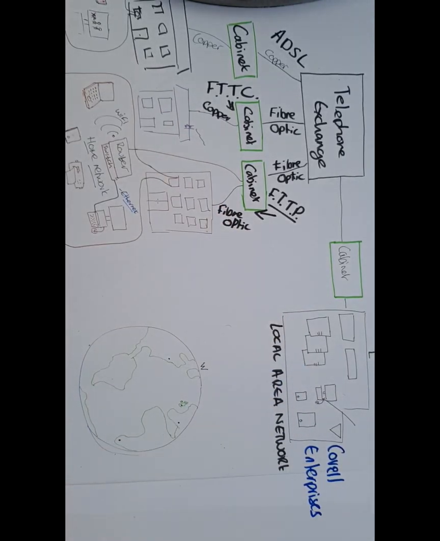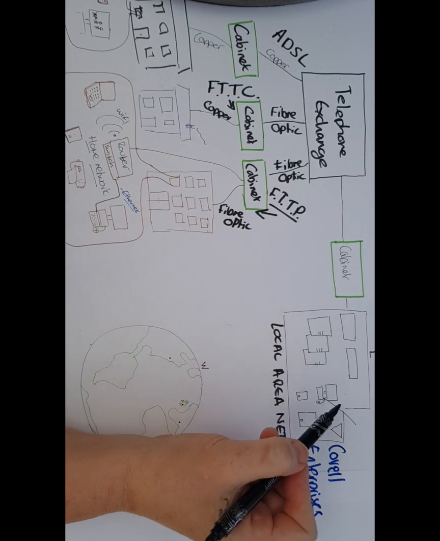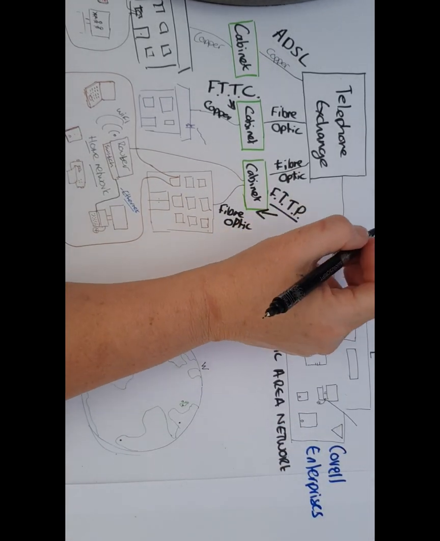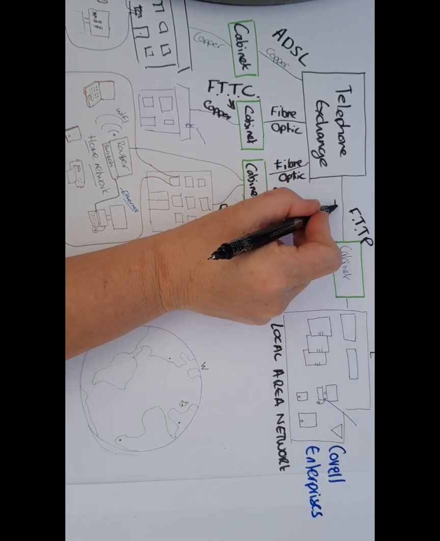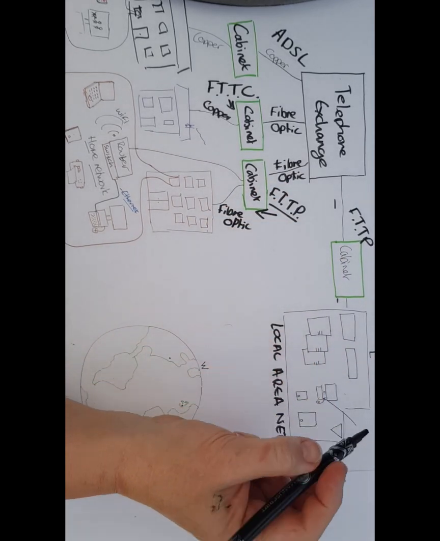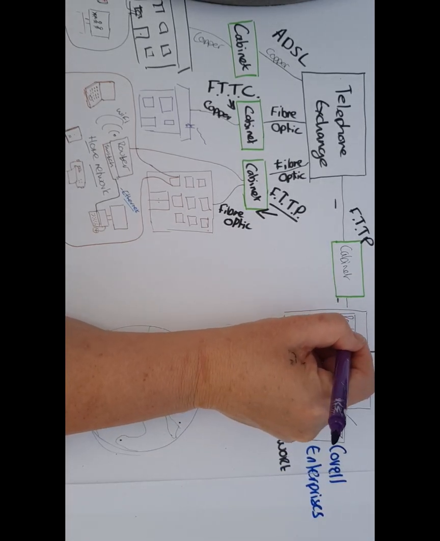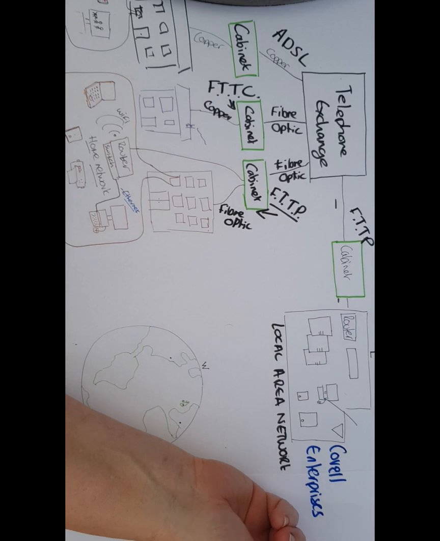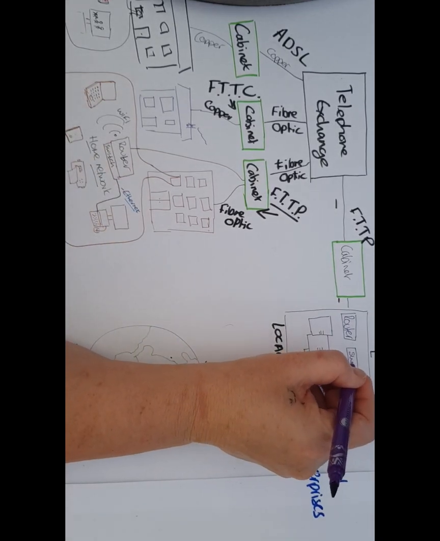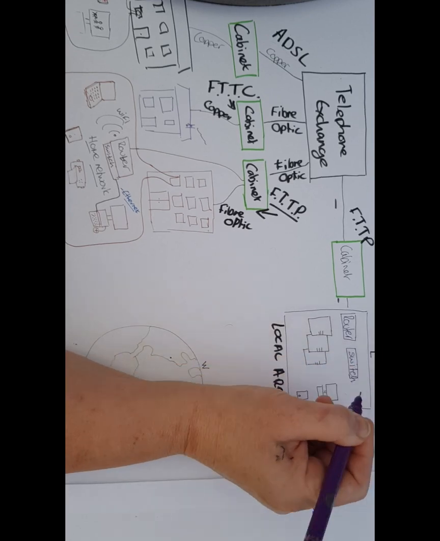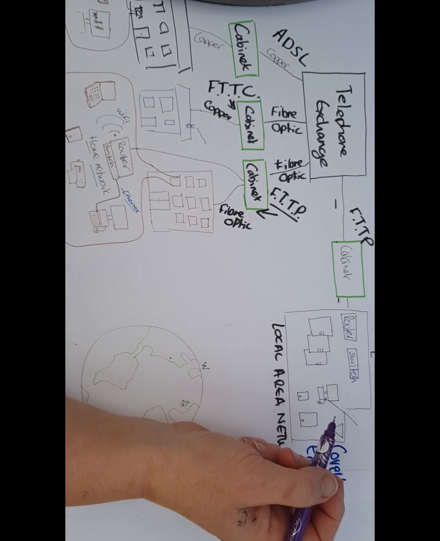So based in jolly old Farnborough, we have Cavell Enterprises head office. They're lucky enough to have fibre to the premises, so we've got fibre all the way to the business. The first thing the fibre will hit is the router. And then because it's a business and they've got lots of devices, it's going to have a switch to direct all the information as it comes into the right places.